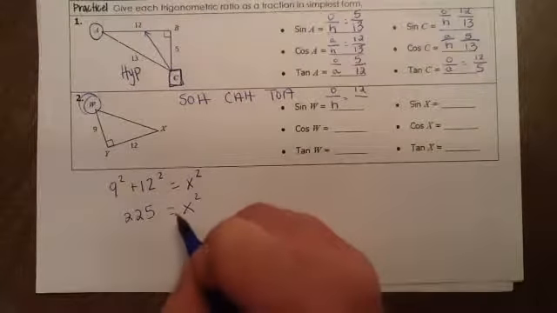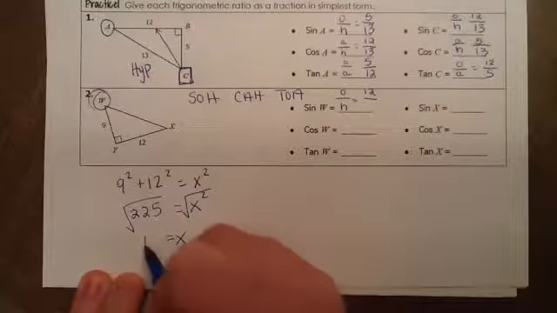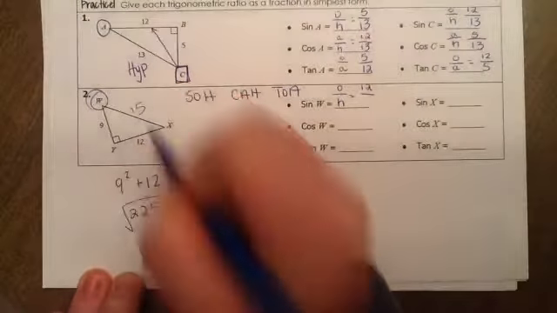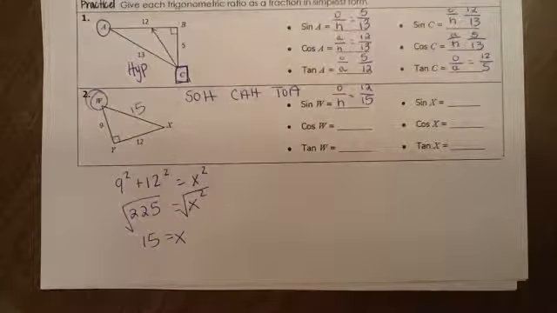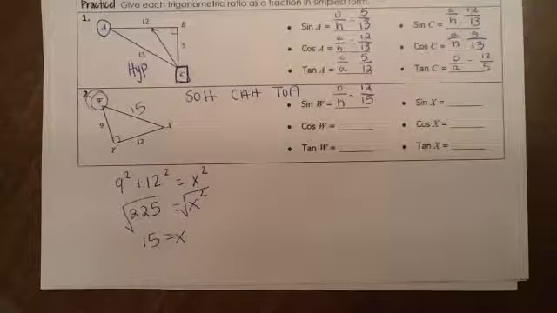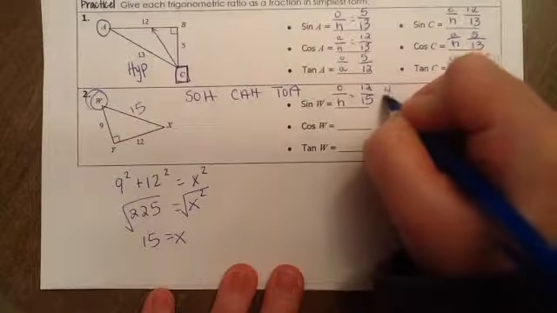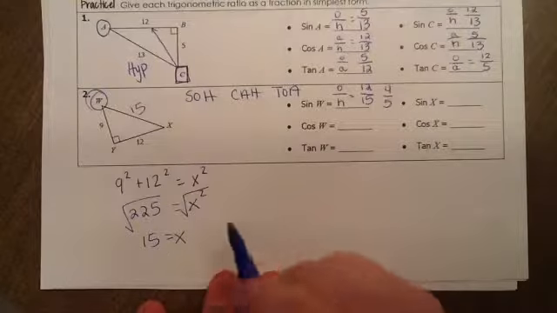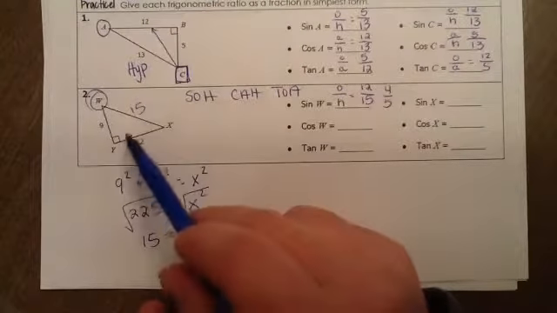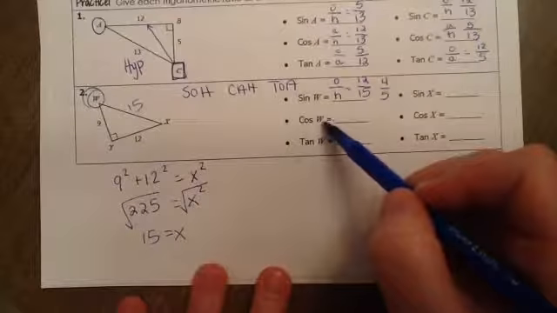And when you solve for x, square root both sides, x equals 15. So that hypotenuse that we were missing was 15. This time, we need to simplify 12 and 15. I can divide them both by 3. And that should be 4/5. So simplify. Now that I know that hypotenuse, I'm in good shape because I can figure out these other ones without having to do any Pythagorean theorem.